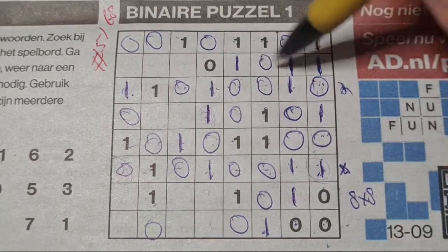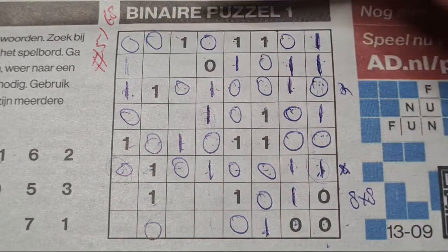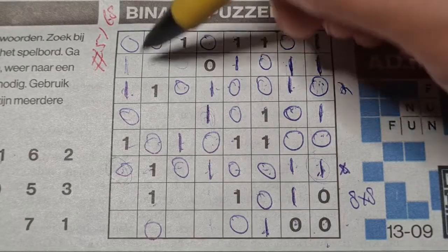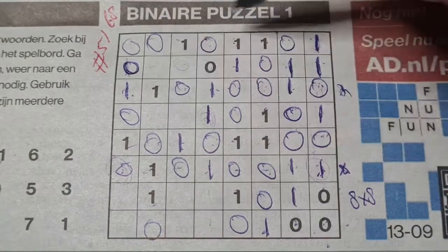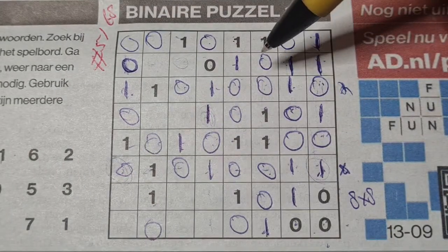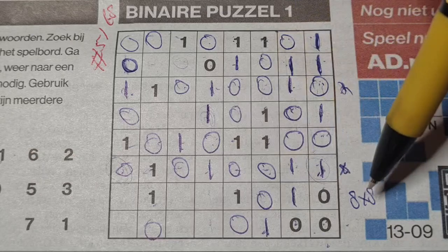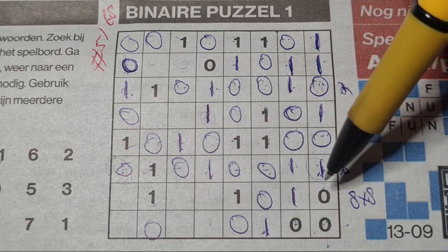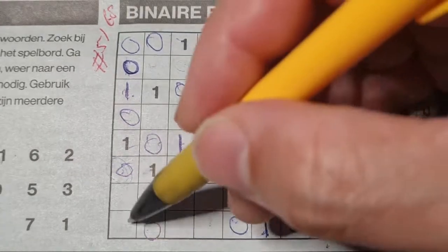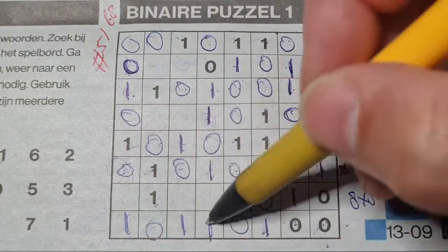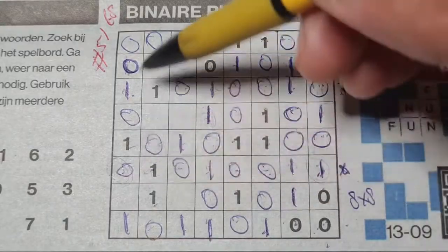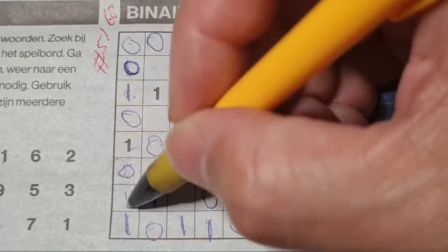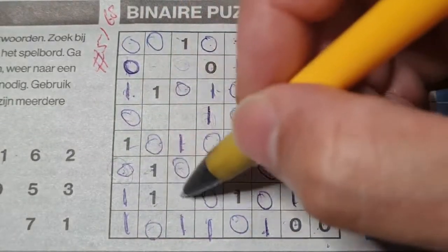3 zeros, 3 ones we have here. If I place number 4 here, then we have 3 zeros in a row in this second row. Not allowed, one of the rules, so this can be 1. This should be a zero. And now, well, 4 zeros we have here, so the rest are 1s. Between the 1s comes a zero. 4 zeros we have here, so the rest are 1s. 4 ones we have here, so the rest are zeros.